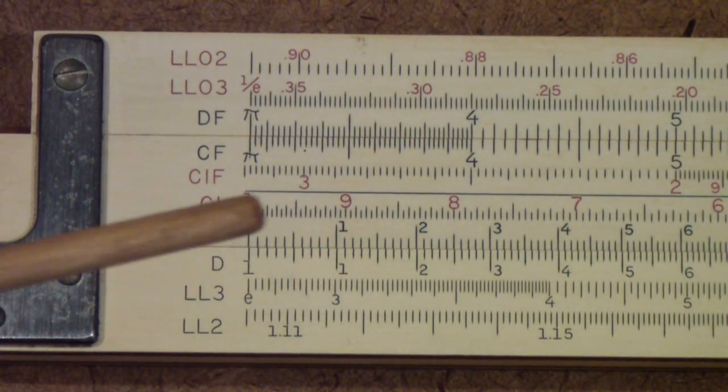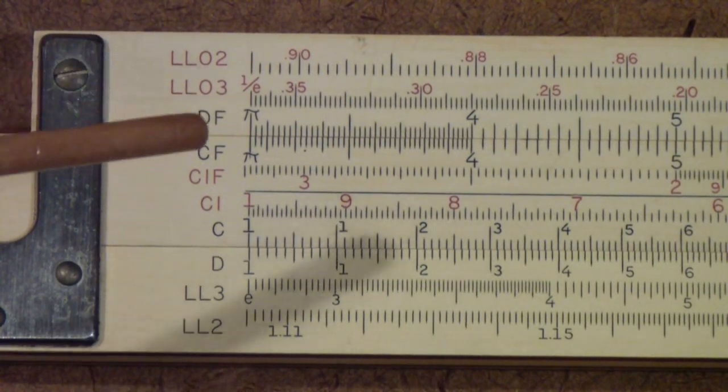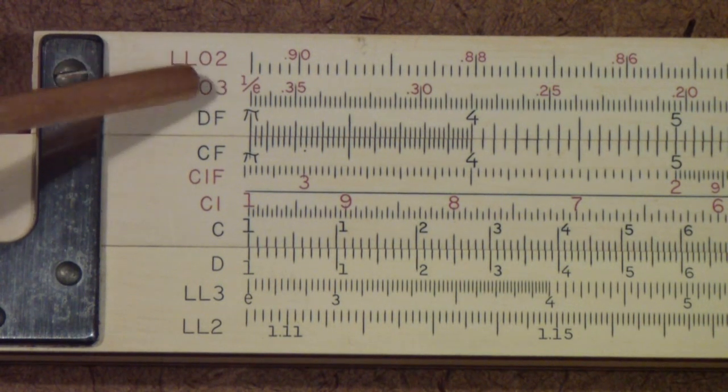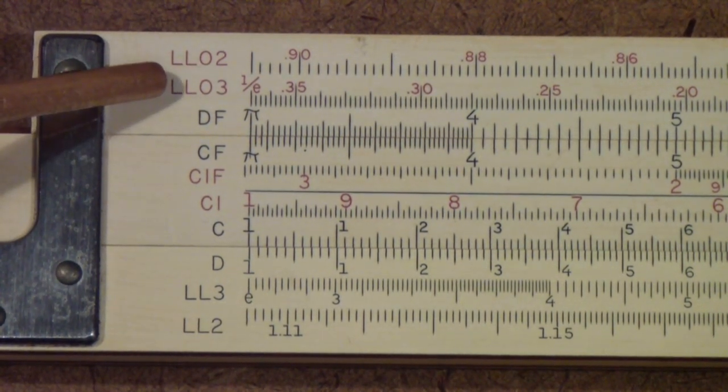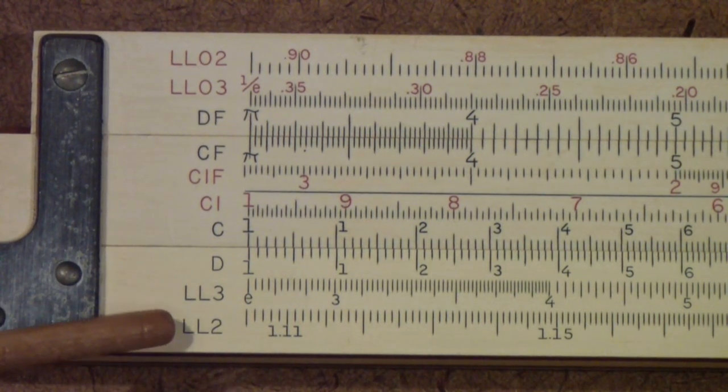In fact, it turns out that the rules that were referenced A and B in general actually covered a greater range than many of the later rules, but at much less accuracy. Well, at half the accuracy. So once again, for exponents less than 1, they're in red. For exponents greater than 1, they are in black.